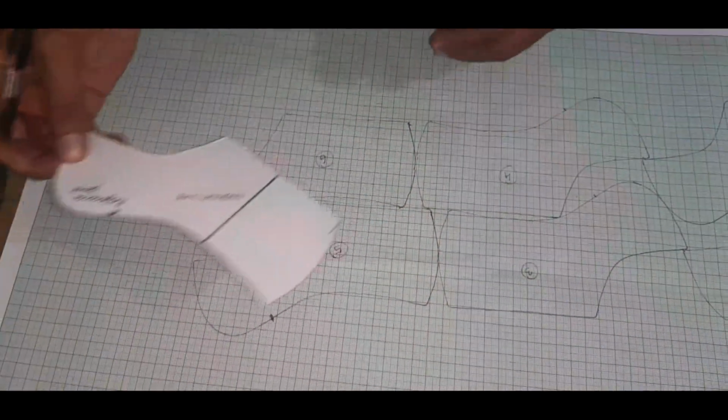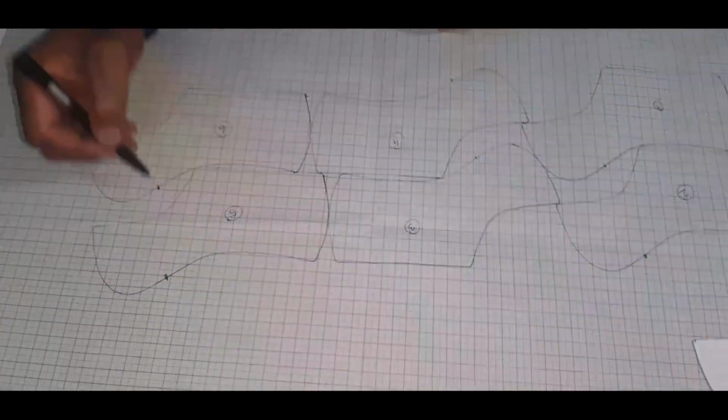Now in this 0 degree method, we should join 1 and 2 and 5 and 6.